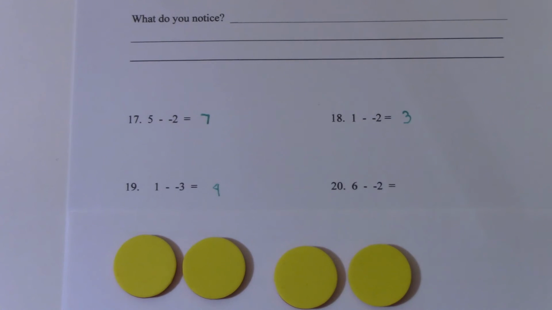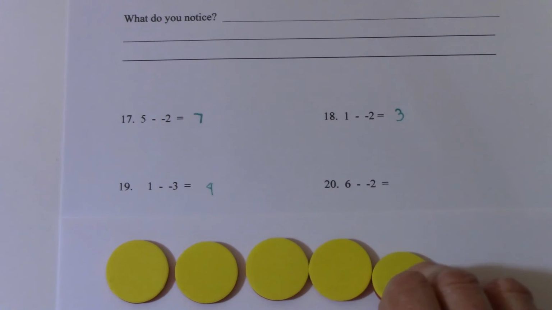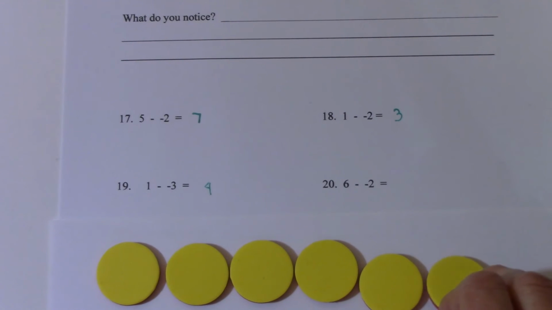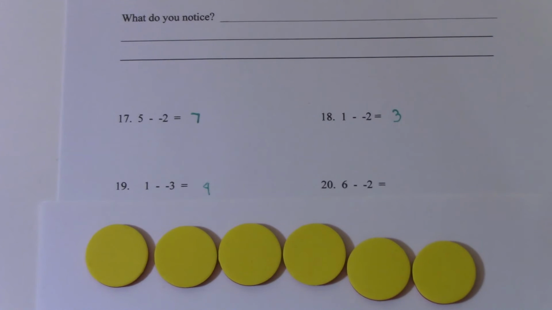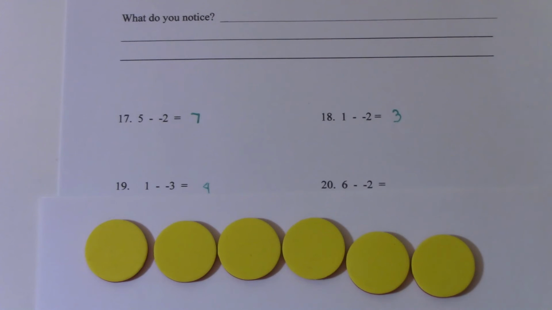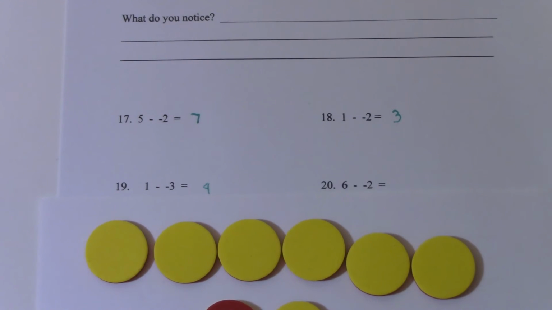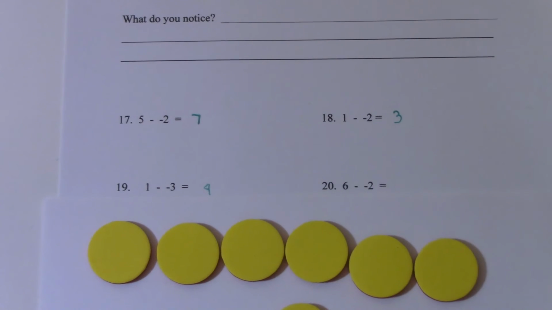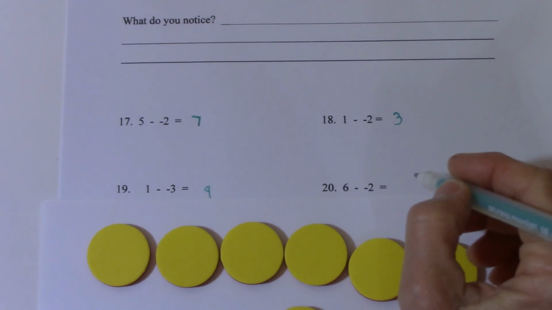Question 20, I'm going to start with 6. Sorry about that. Start with 6, and then I'm going to take away negative 2. So I need to introduce 2 0 pairs. There's 1 and another 1. So now I can take away my negative 2, and I'm left with positive 8.